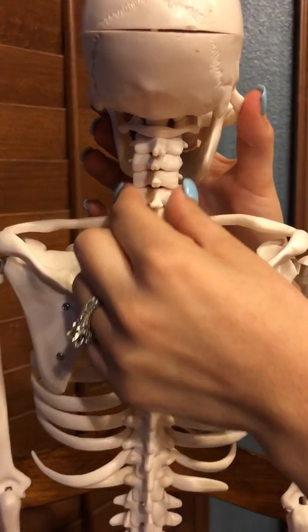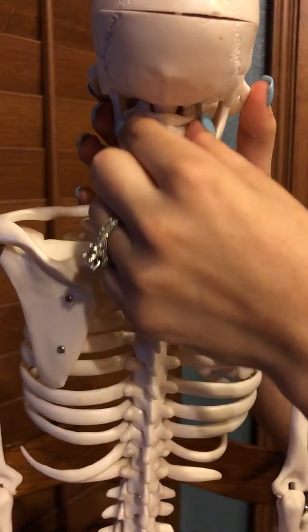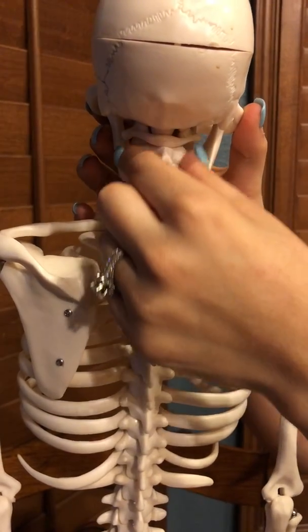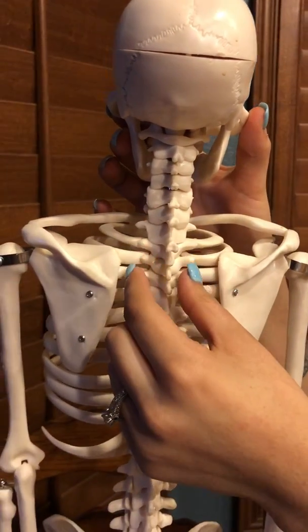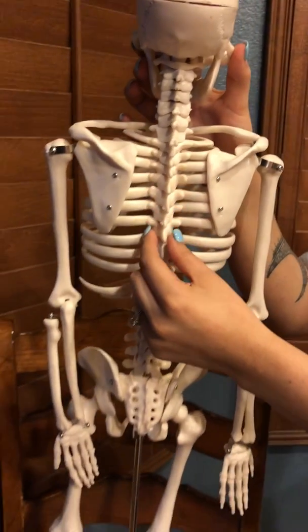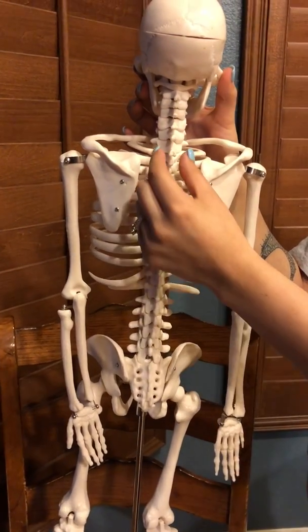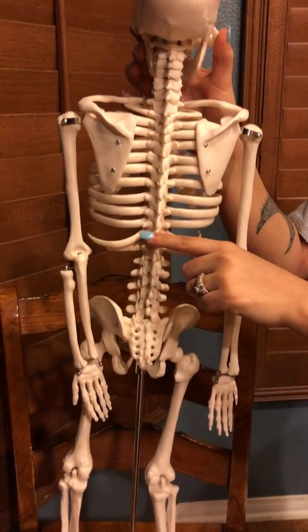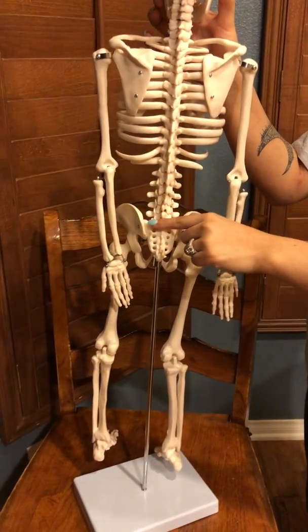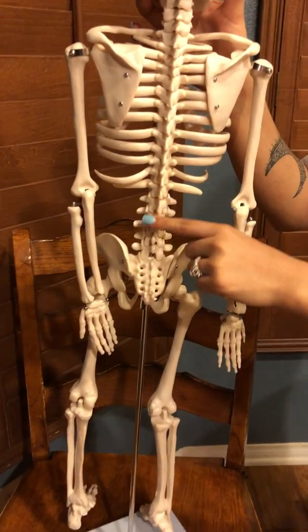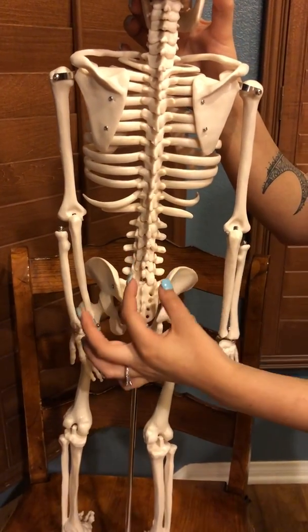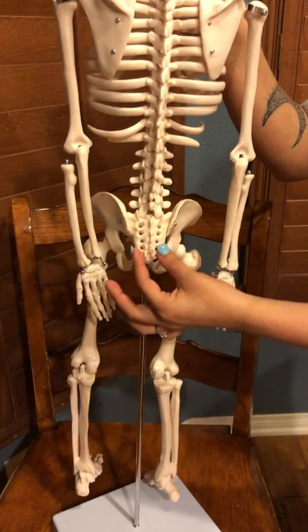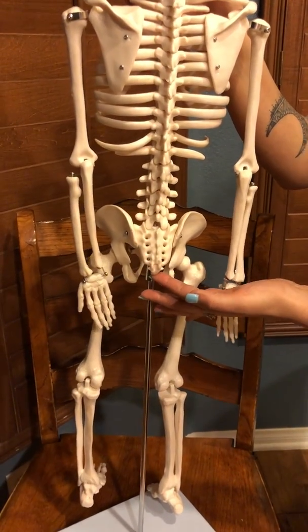And this portion of the vertebral column is called the cervical vertebrae. The middle of the back is called the thoracic vertebrae, and the lower portion is called the lumbar vertebrae. Right below it is the sacrum, and the very end point is called the coccyx.